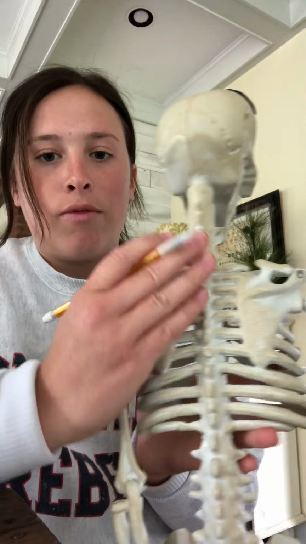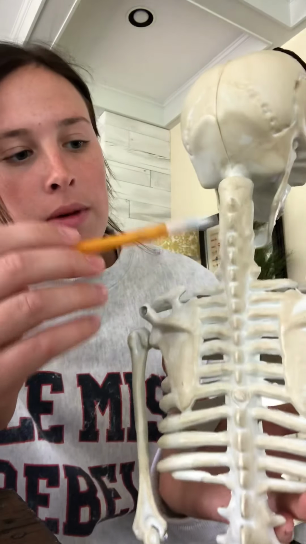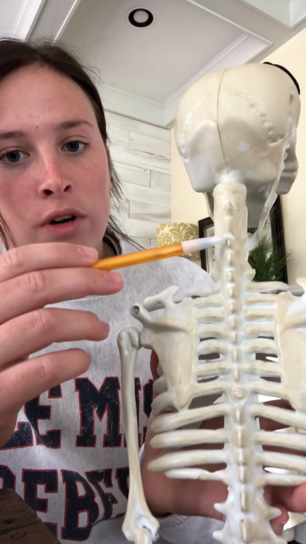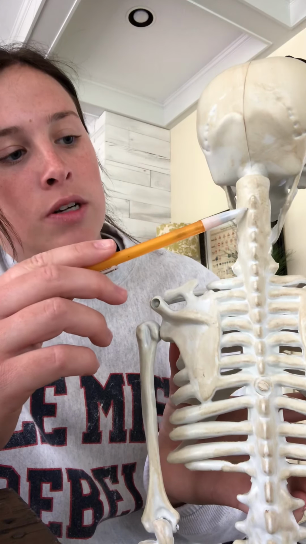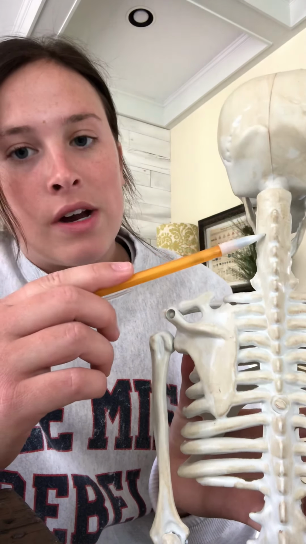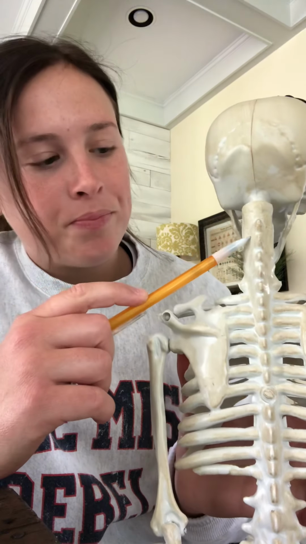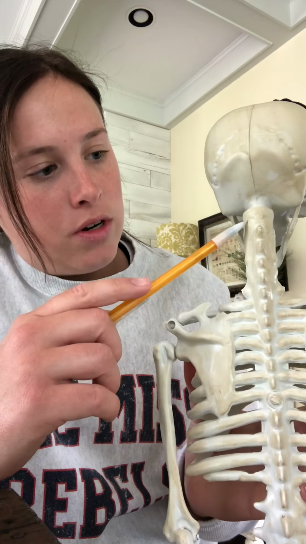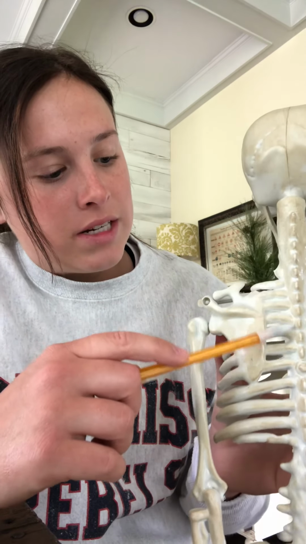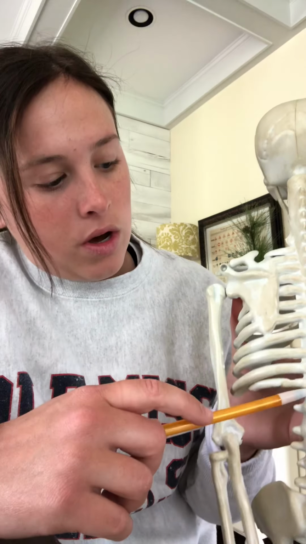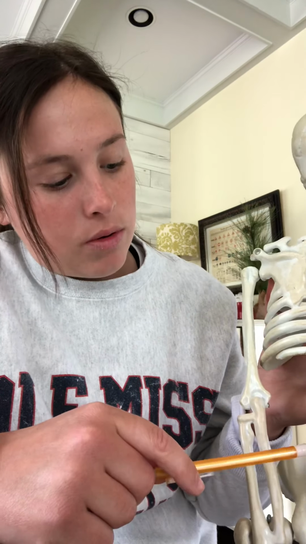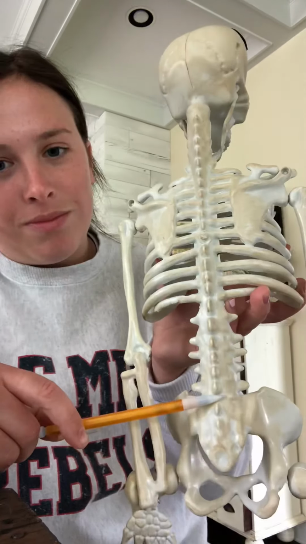facet joints of the vertebral column. So these are going to be within each vertebrae, where your superior articular process and your inferior articular process are going to meet. You have your cervical facet joints, your thoracic facet joints, your lumbar facet joints, and your lumbosacral facet joint down here.